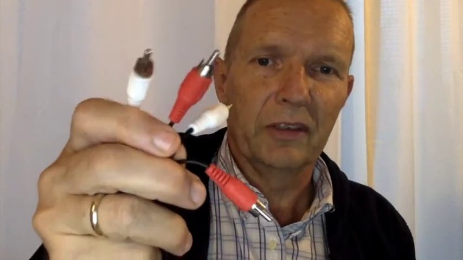Now, this is an RCA cable. It has RCAs on both ends, so you might call this a double-ended RCA cable, a double-ended stereo RCA cable. Stereo because a stereo signal has a left and a right. Okay. This is probably the simplest and very ubiquitous kind of cable.